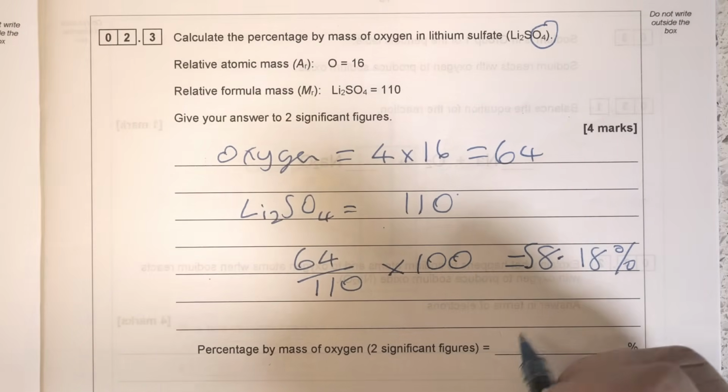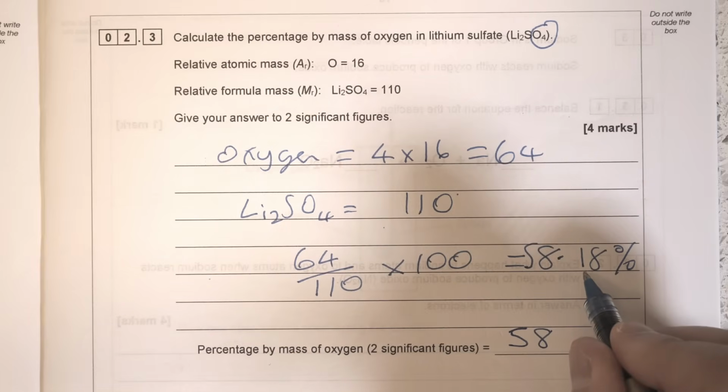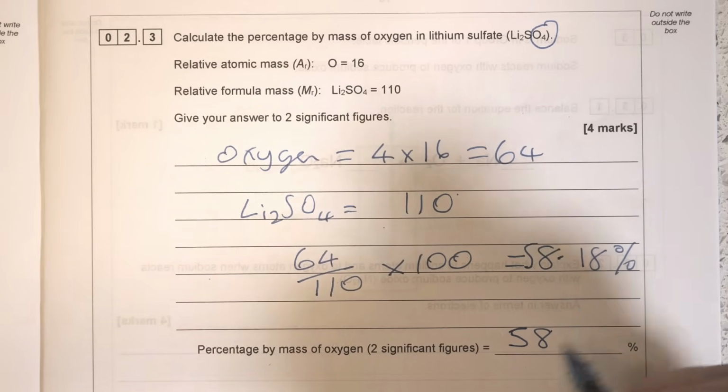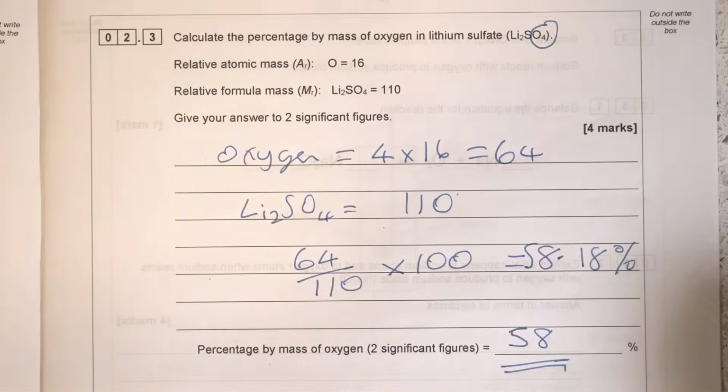So we've got 58 as the 2 figures, and then we need to know, do we round it up? Is the next number 5 or higher? In this case it's not, so it stays as an 8. So 58 is the answer.